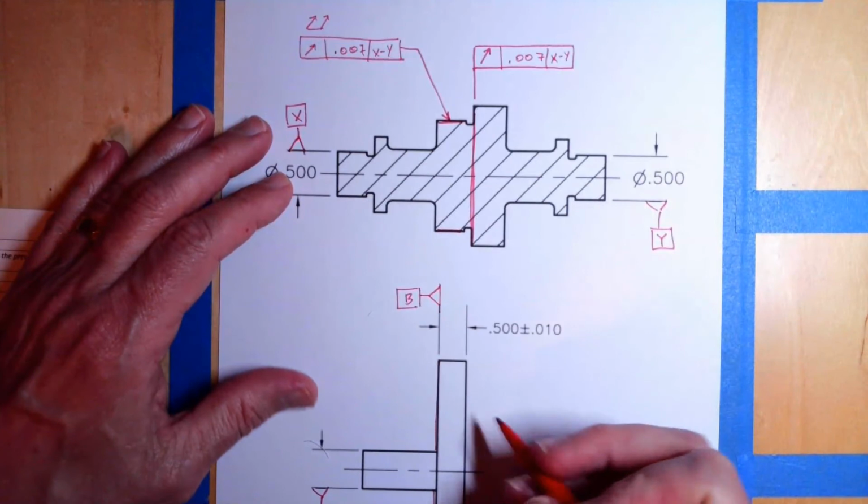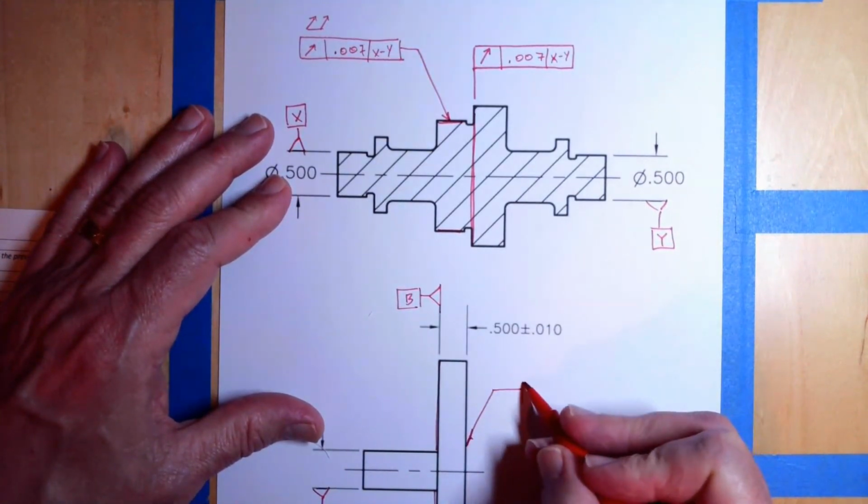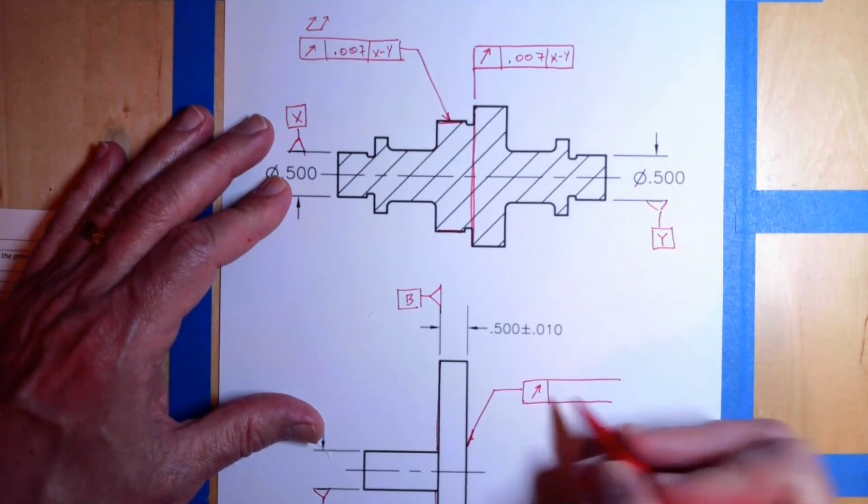And now we want to control this face, so we could point to this face and say we want, remember, we can't do a total runout. We have to do a circular runout here.